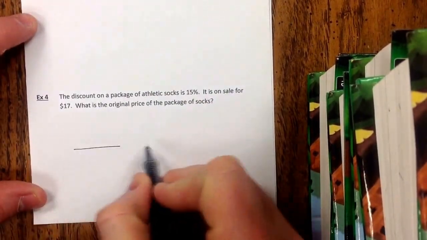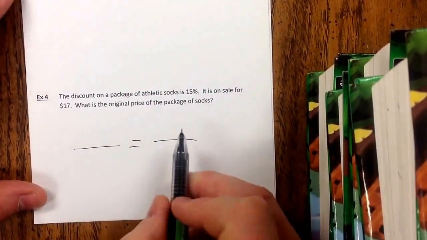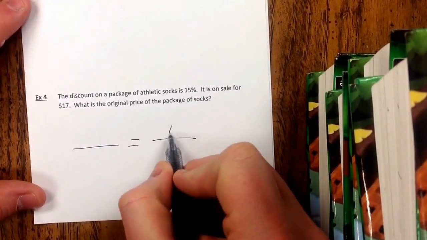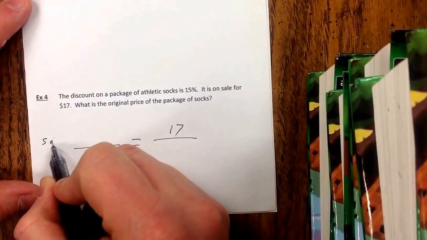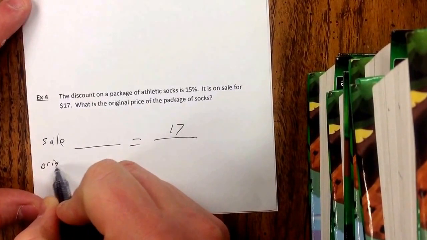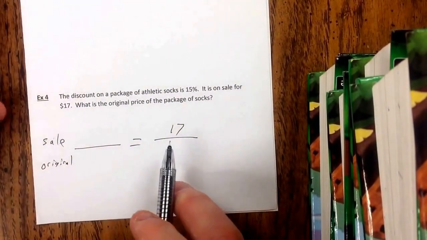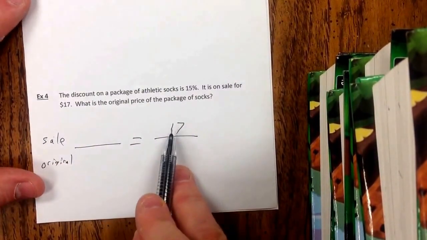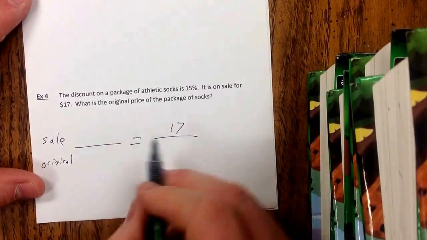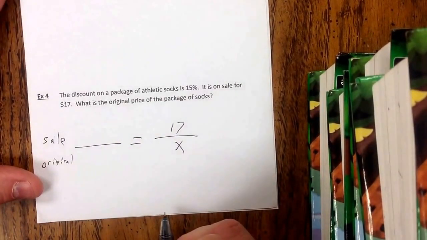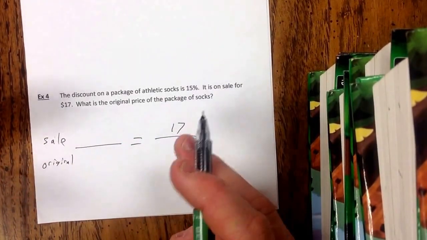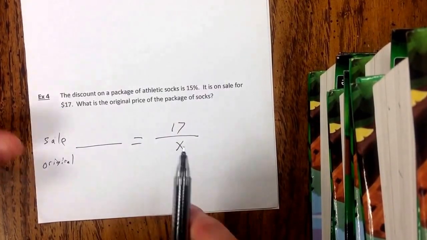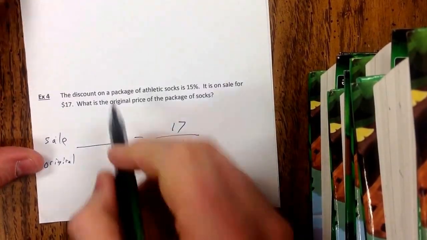All right, so we're thinking again. We know that it's on sale for $17, so let's put sale and let's put original. All right, so the original, it's $17 is what it's on sale for. I don't know what it was selling for before. I just know it was higher, so this should be higher. So this is where it gets difficult, where this is my percent.